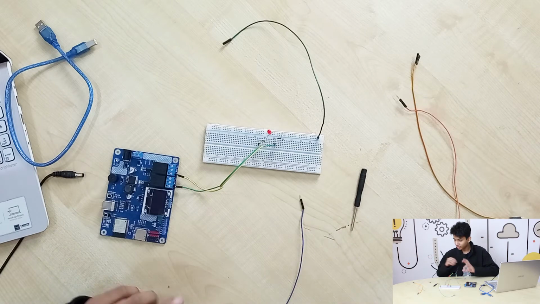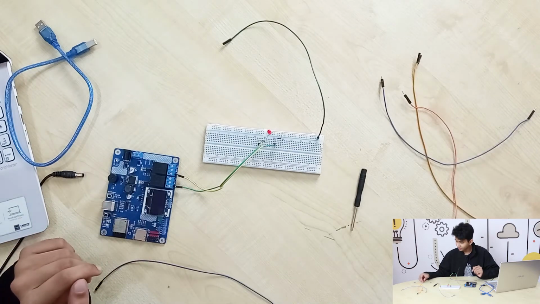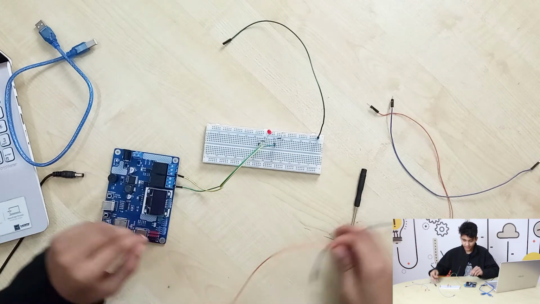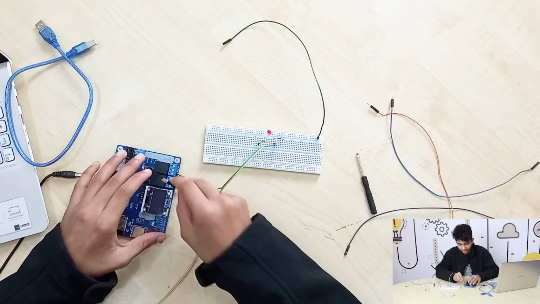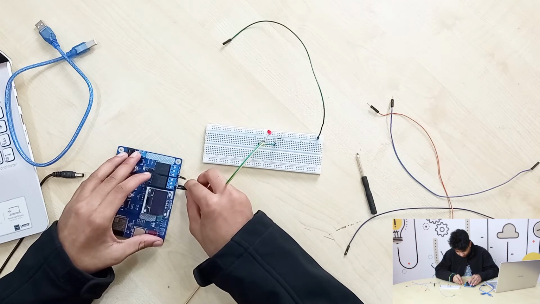Anyways, let's move on. So let's take our male to female jumper wires, and connect it with the common pin. So it's the COM pin here, and it means common, so we're connecting it with the common.